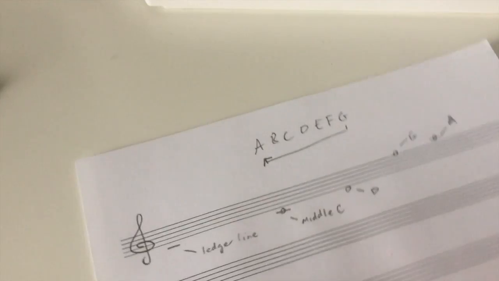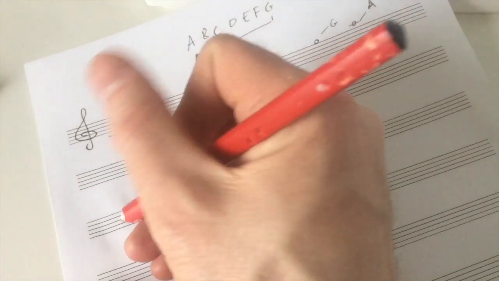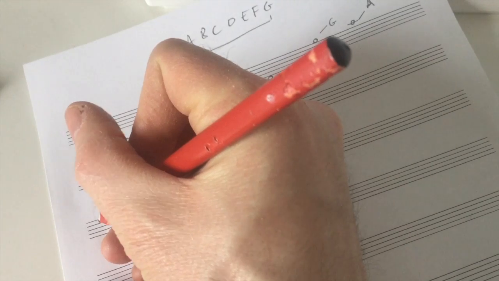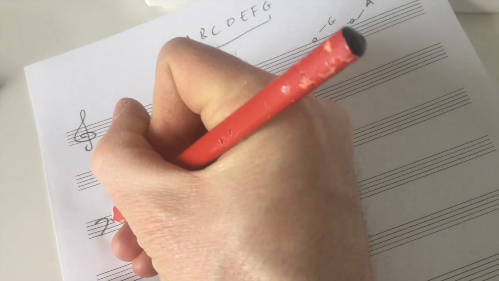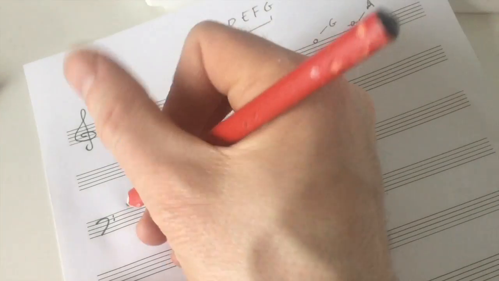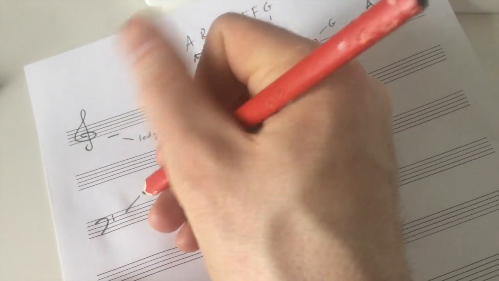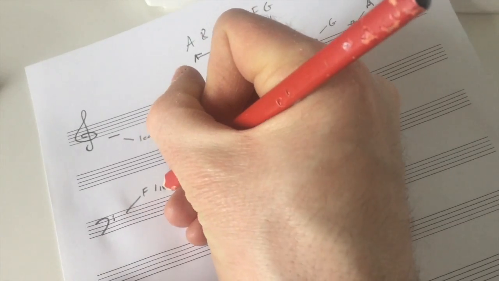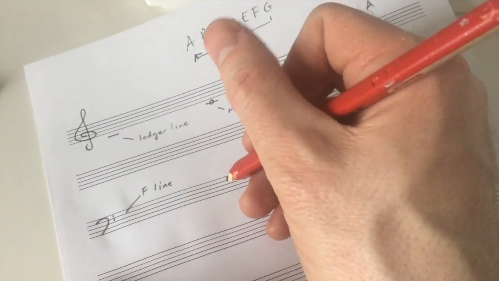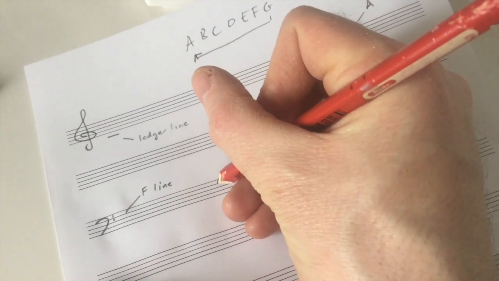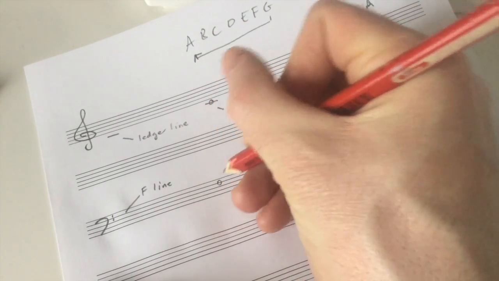Okay, so let's move on to the bass clef. We get ourselves a new line here. The bass clef is basically a backwards C with 2 dots. And the 2 dots represent the F line. And we can put a note on that F line. So if we put a note on that F line, it's F.